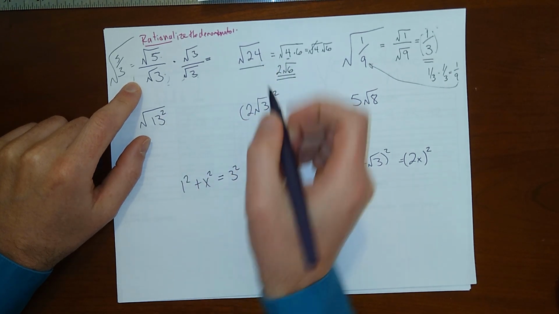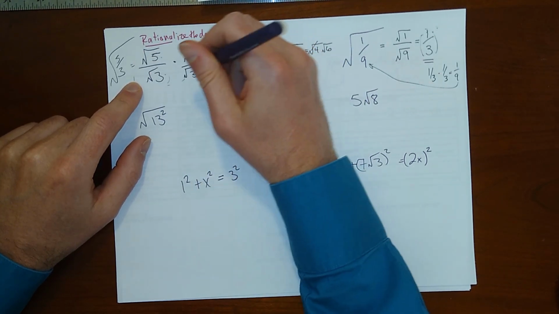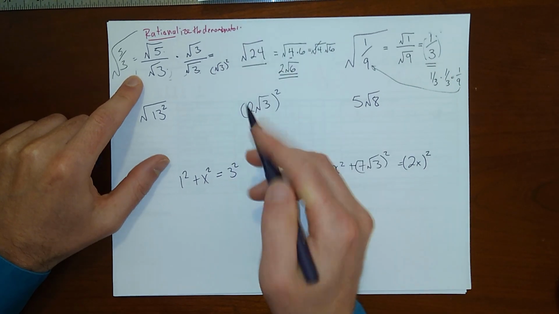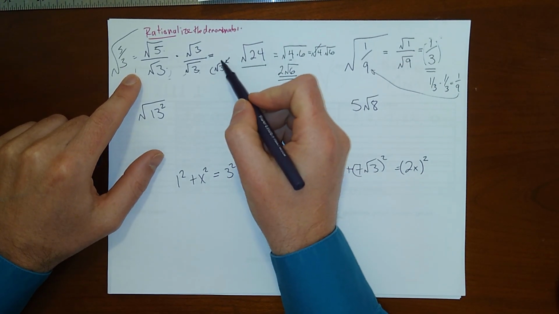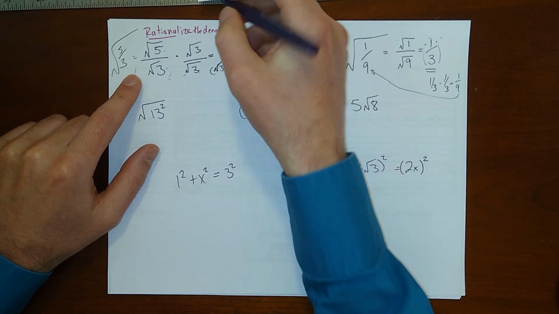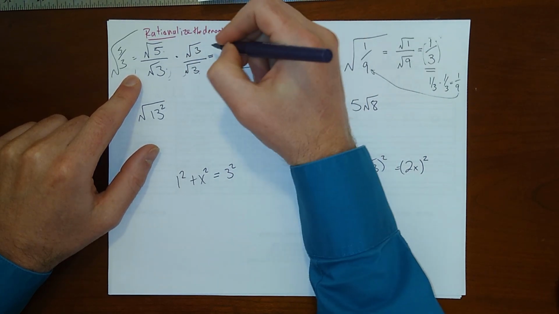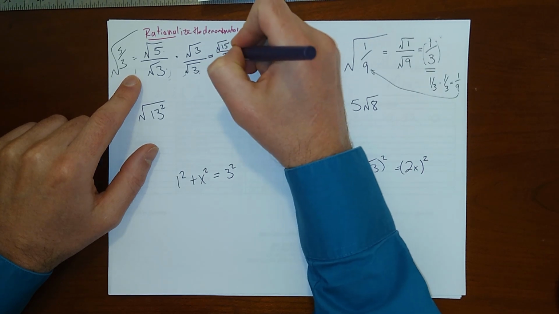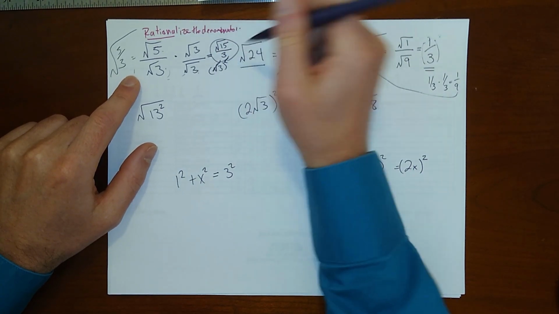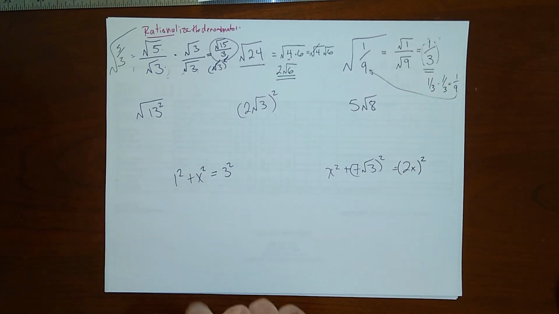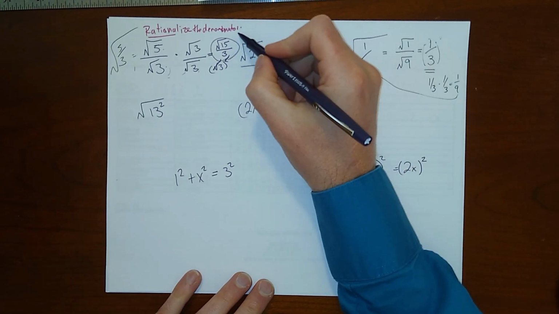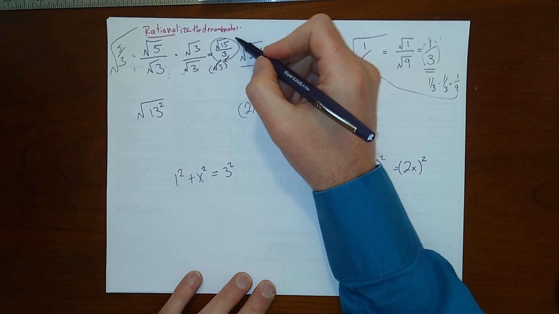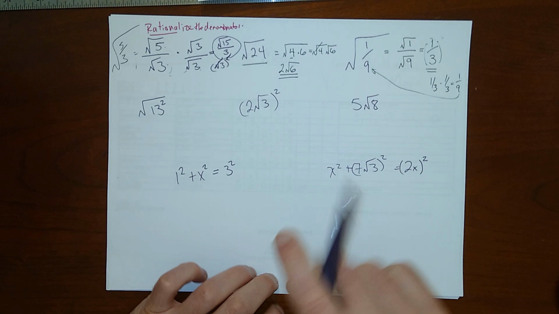Root 3 times root 3 is root 3 squared. And again, because these are inverses, the squaring cancels the square root. So we just get root 5 times root 3, which is root 15 over 3. And again, I want to simplify this if I can, but when I think about the factors of 15, none of them are perfect squares, so this is as simple as I can get this one.